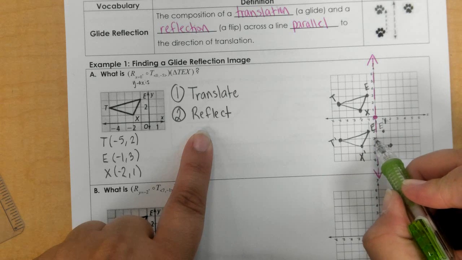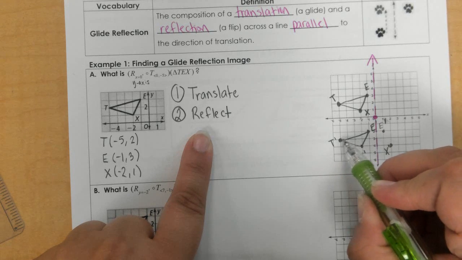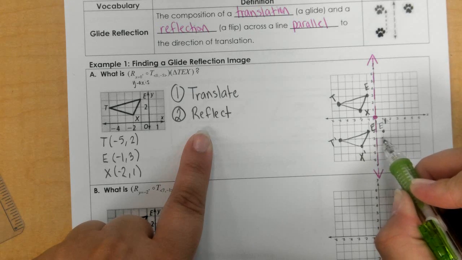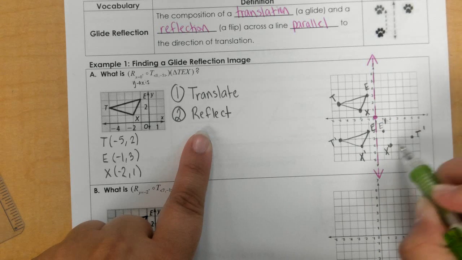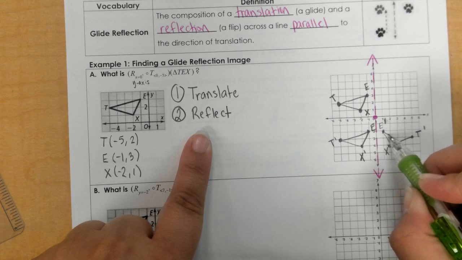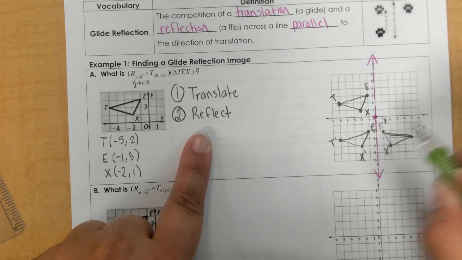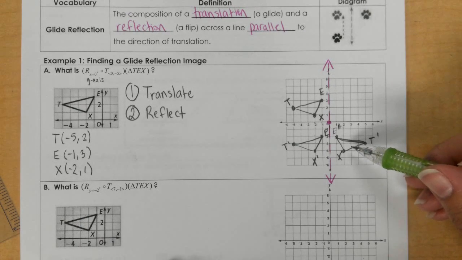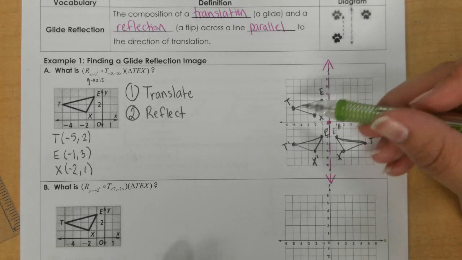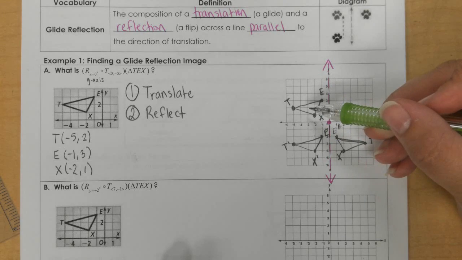And then for T, we have 1, 2, 3, 4, 5 units away. So 1, 2, 3, 4, 5. Alright, so anyway, this is our new image. And this was our pre-image.